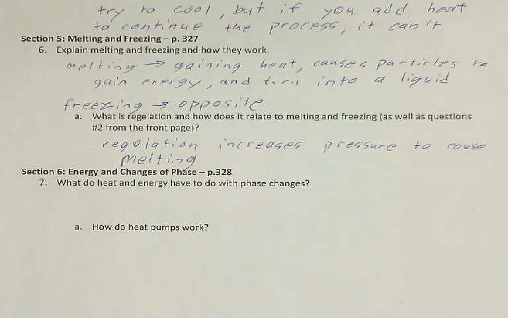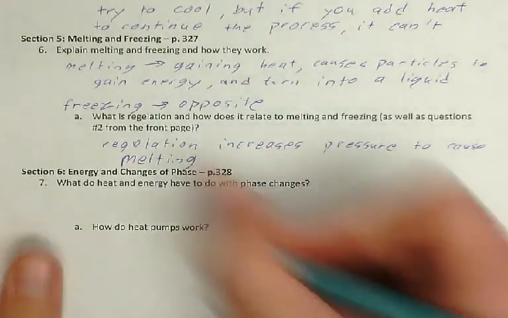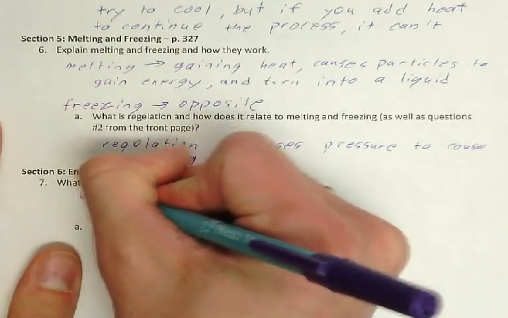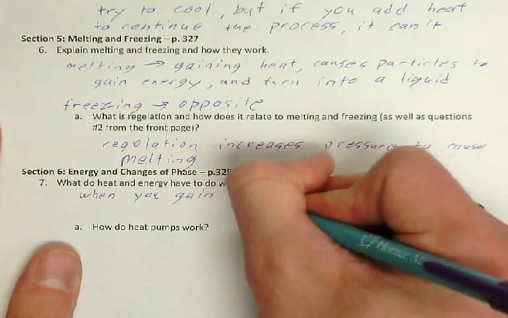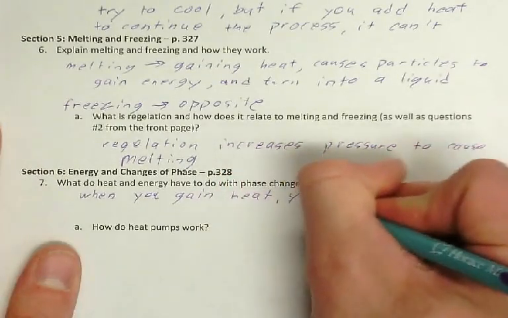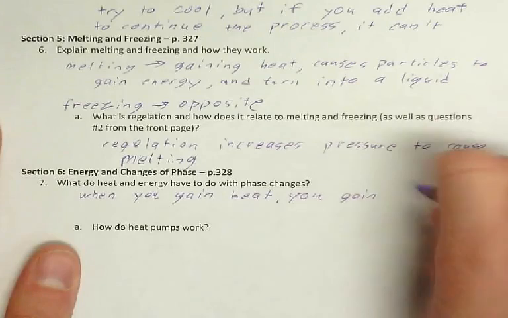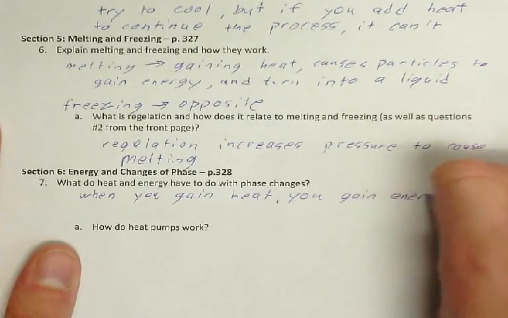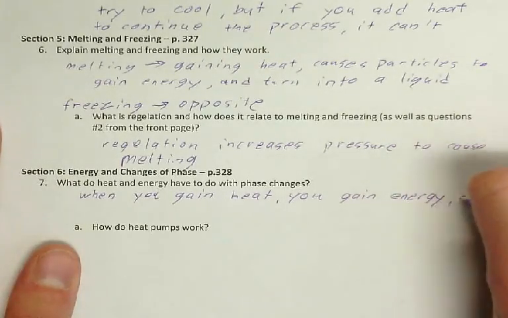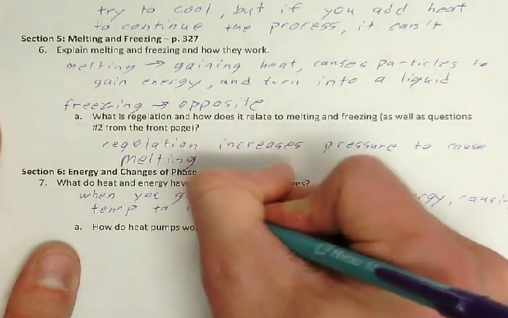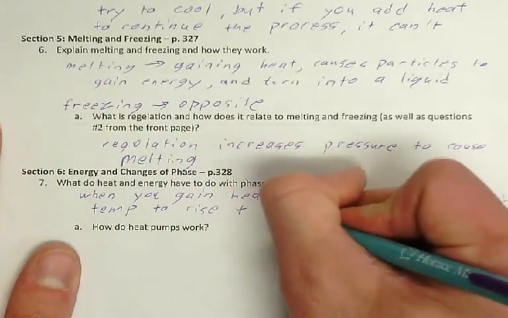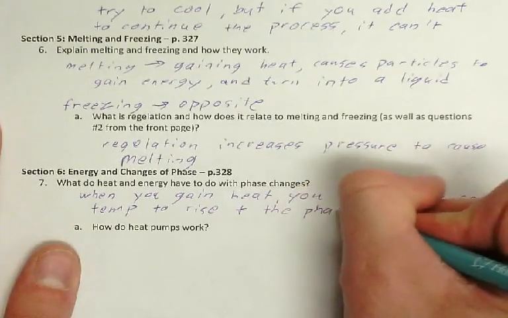All right, here's the last one. I got these ones. What do heat and energy have to do with phase changes? So when you gain heat, you gain energy, causing temperature to rise and the phase to change.